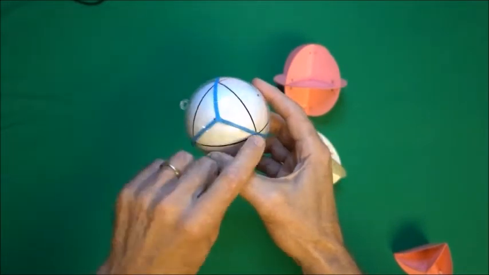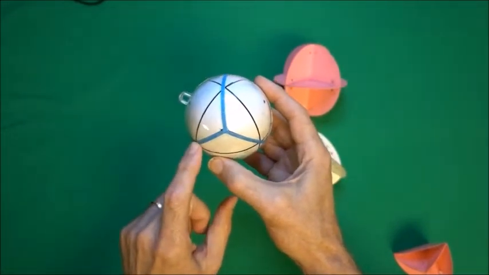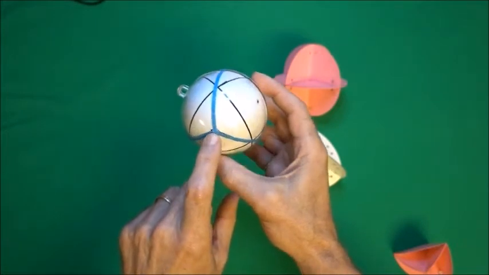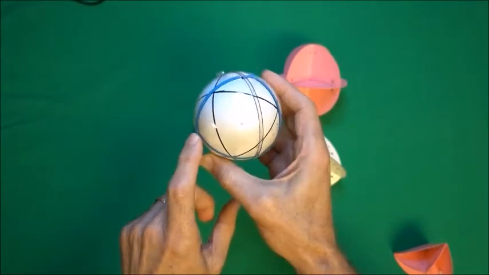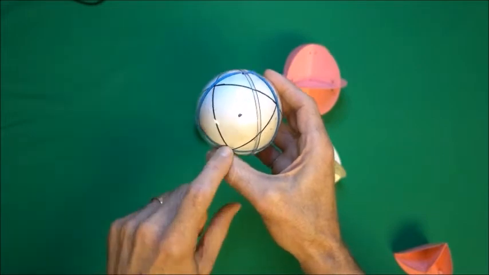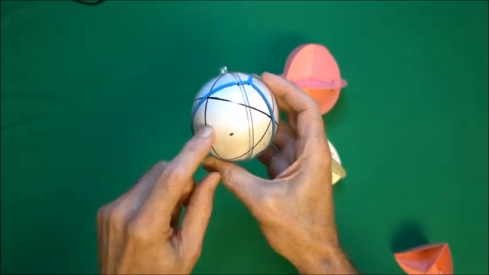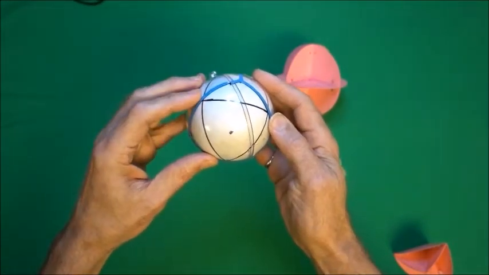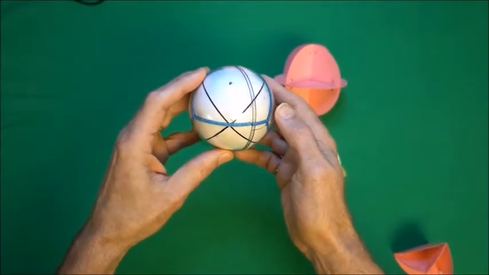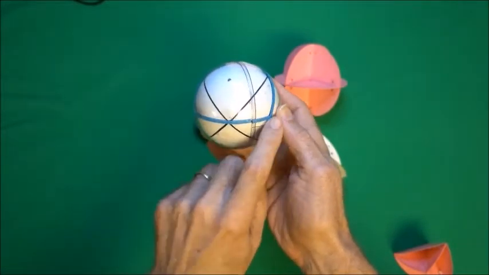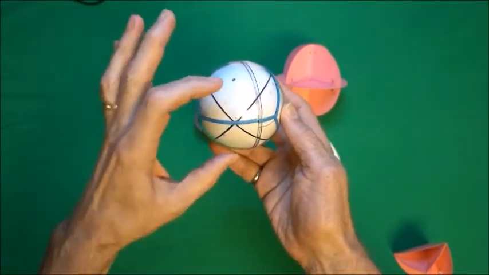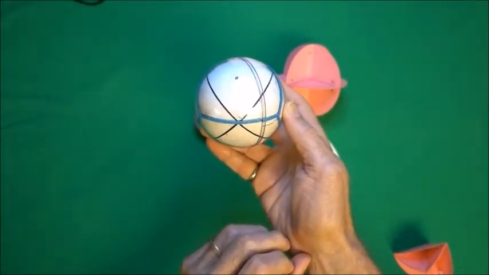You see the vertices of a tetrahedron line up in some cases with the face of the octahedron. You also have the face of the octahedron lining up with the face of the tetrahedron. You'll also see that an edge axis of the tetrahedron lines up with that of the octahedron.